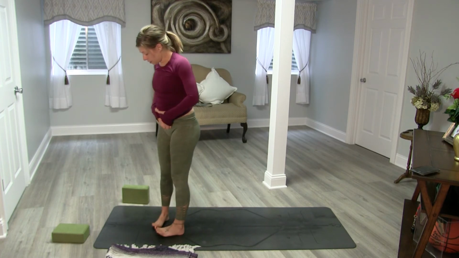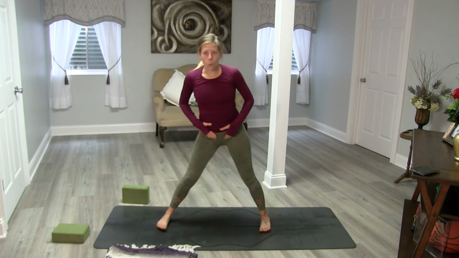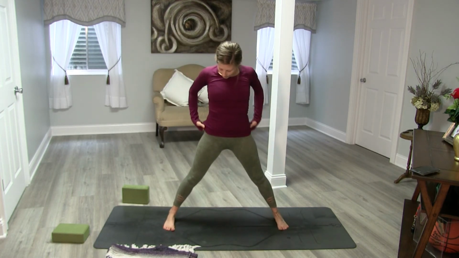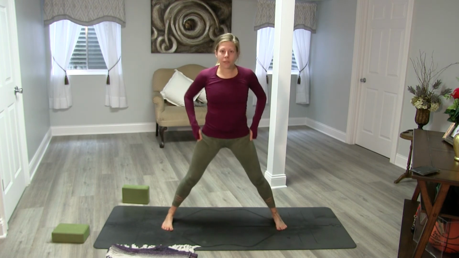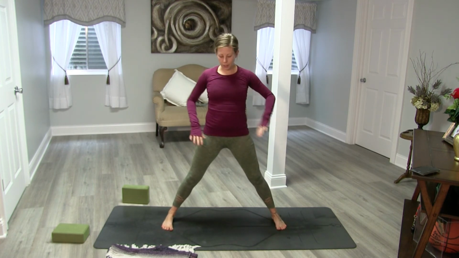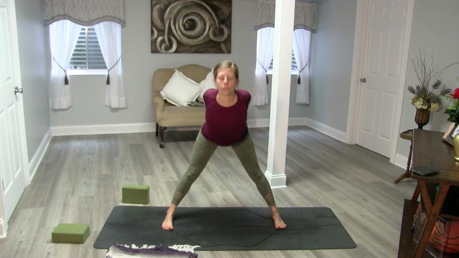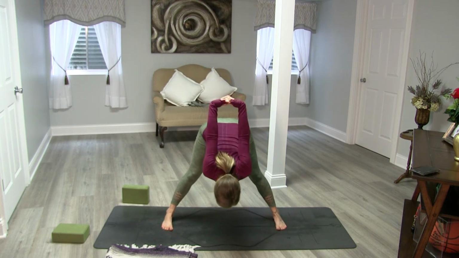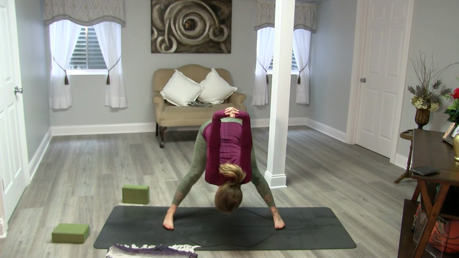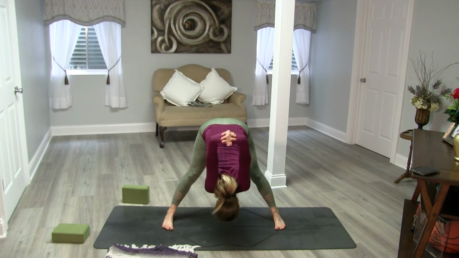I'm going to turn to face you and take a wide-legged stance. So just as wide as feels comfortable for you today. And then we're going to take the hands behind the back, clasping the hands together. And then inhale, lengthen up. And exhale, fold forward. You can keep a gentle bend in the knees here, rocking the weight to the inner edges of the feet.